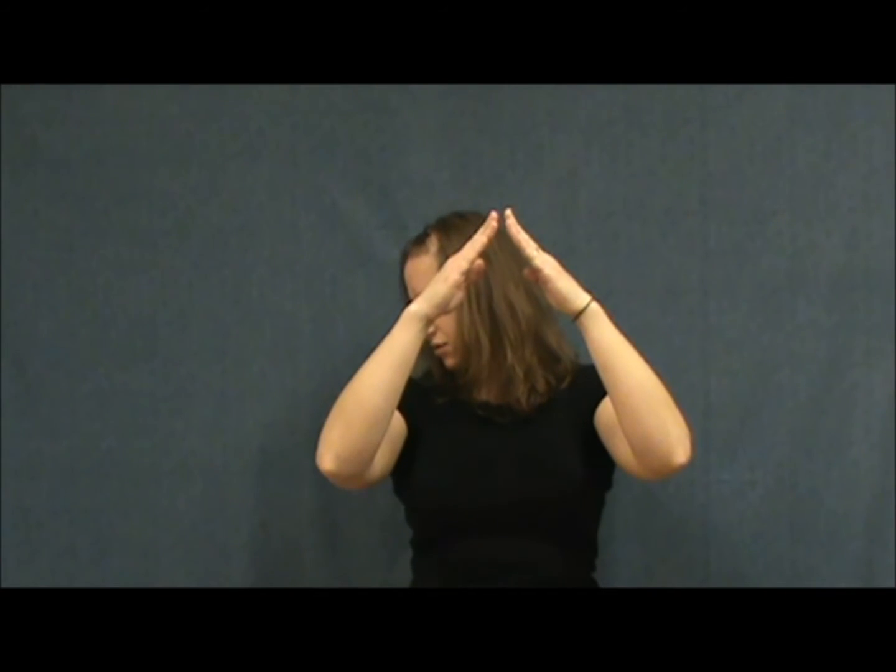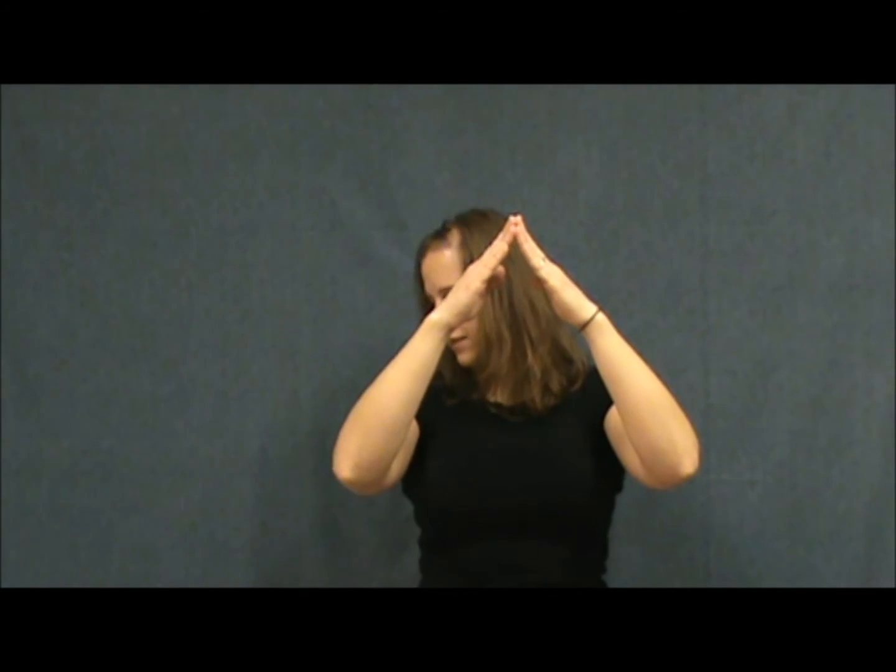The next one is Incas of South America. The Incas built their pyramids on the side of a mountain, they lived in the Andes Mountains. So you're just going to have your fingers come together, palms come together, touch at the fingertips to show mountains.